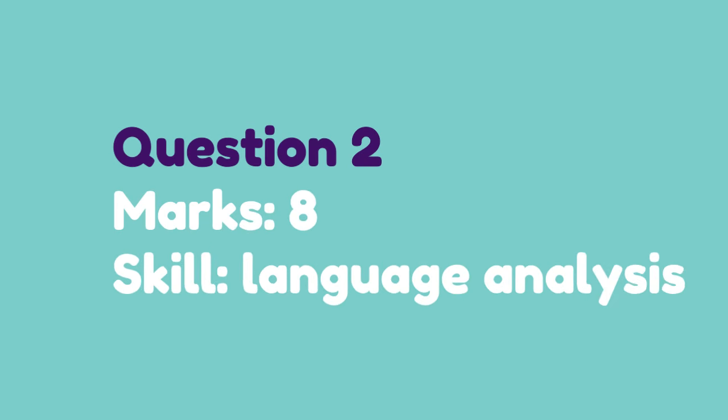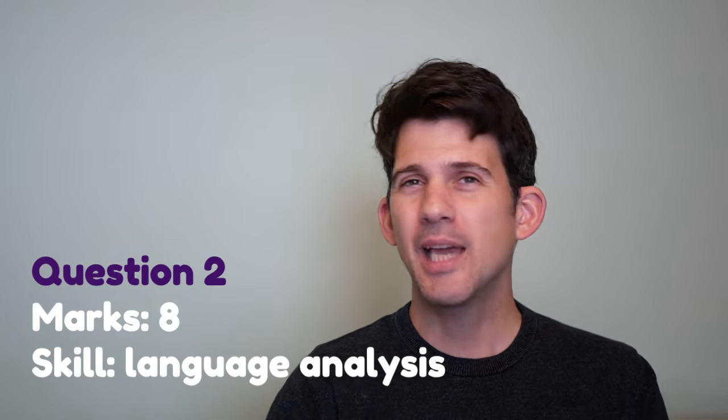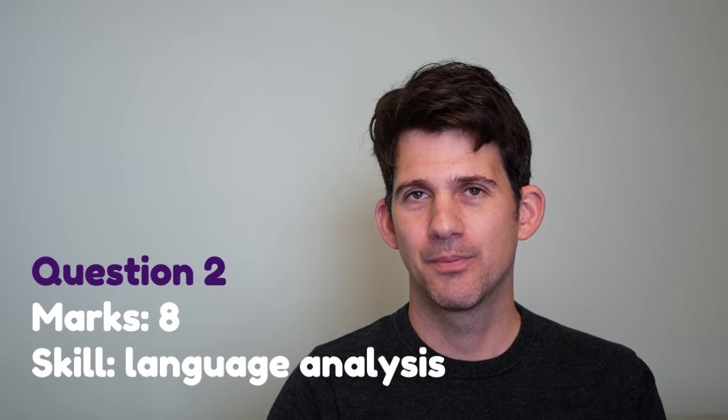Let's move on to question 2. You should be starting this question about 13 to 15 minutes into the exam if you're following my timings. Question 2 focuses on a specific section of the extract. Again, you must only use the section provided for your answer. It is a language analysis question and is worth 8 marks. Aim to spend 10 minutes on this question.